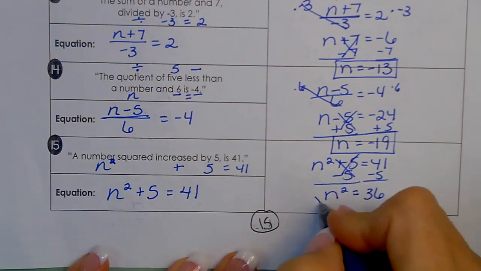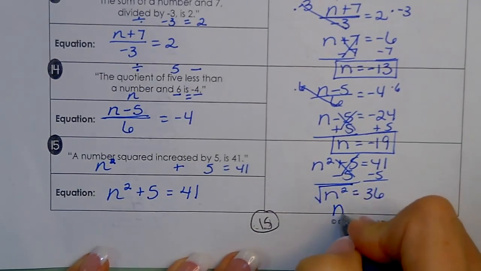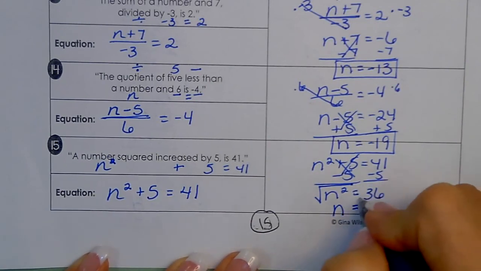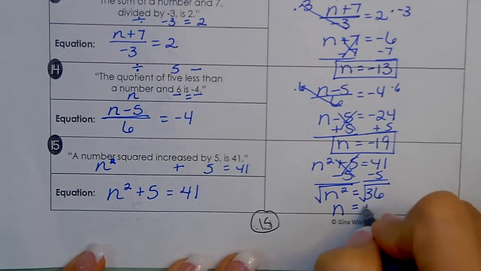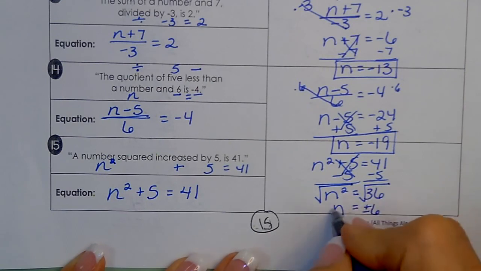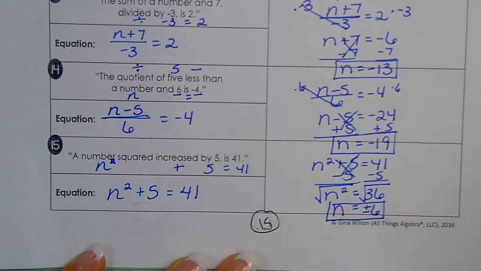So if I find the square root of this, I will get n. If I find the square root of this side, I have to also find the square root of this side, which is plus or minus 6. 6 squared is 36, and -6 squared is 36. So it's written +/- 6.